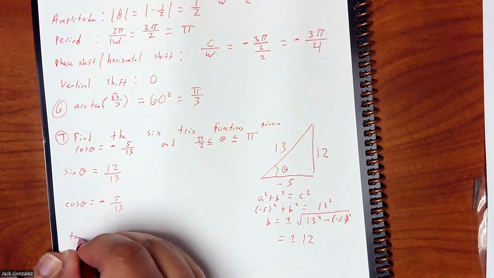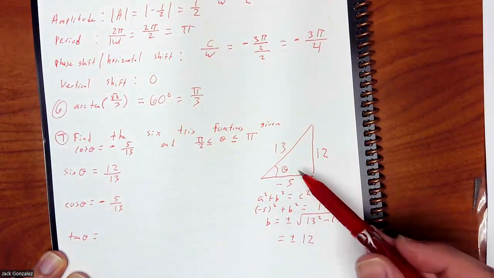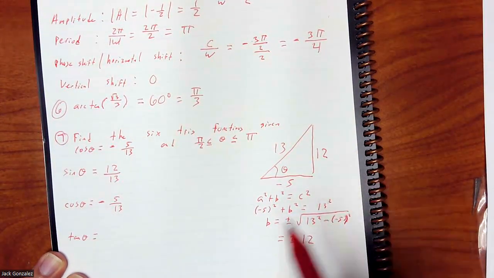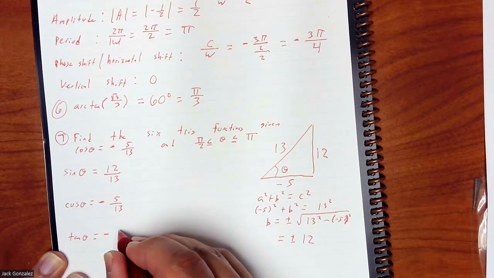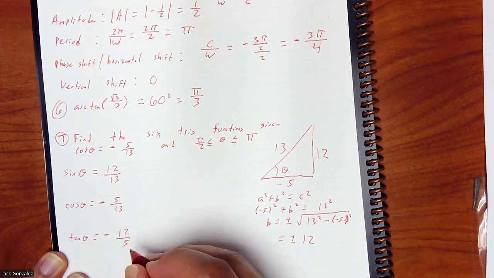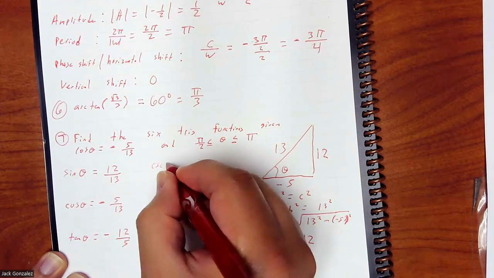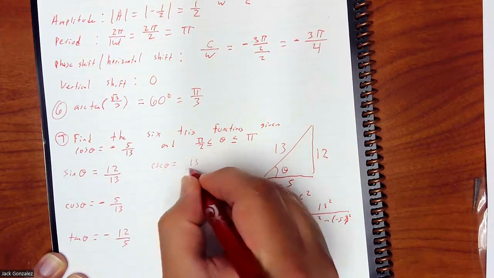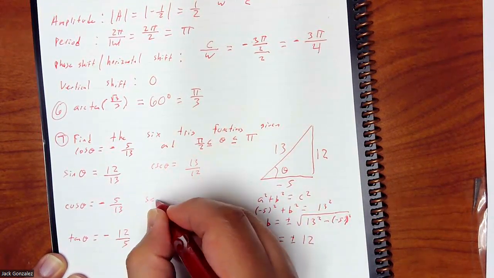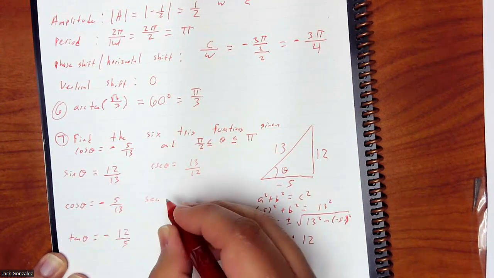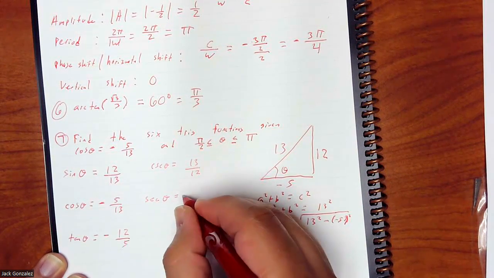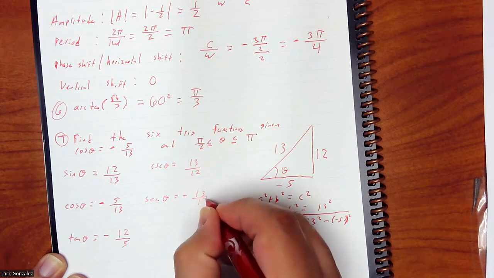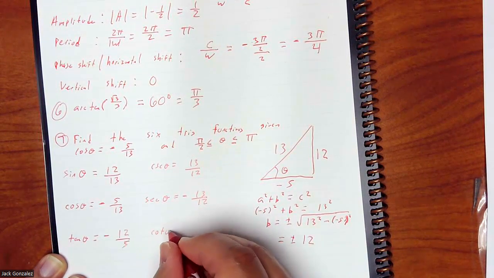Tangent would be opposite over adjacent. Cosecant would be just a reciprocal. And that's it, cotangent.